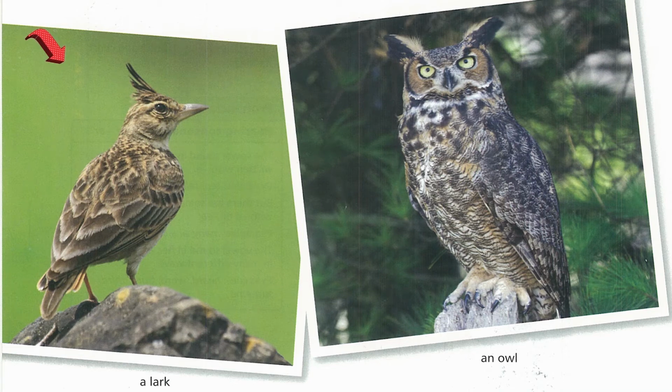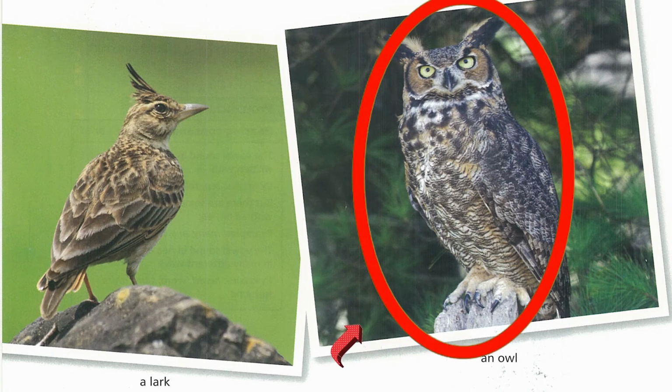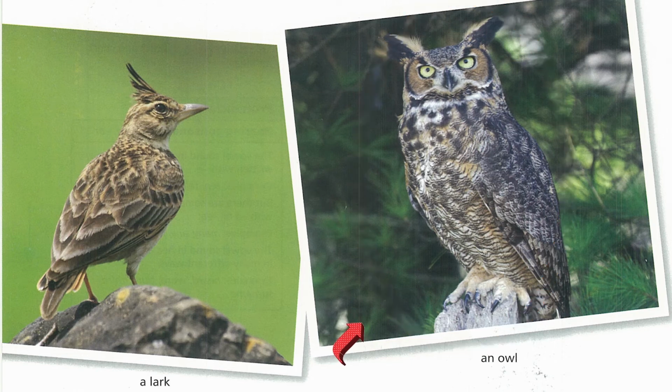So the lark wakes up very early in the morning. The second picture is about an owl, and it's known as a night bird. So it has all its life at night and in the evening.